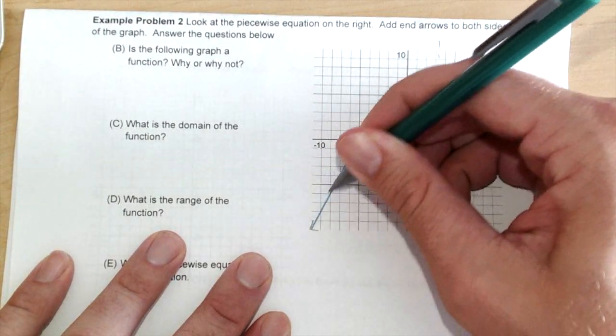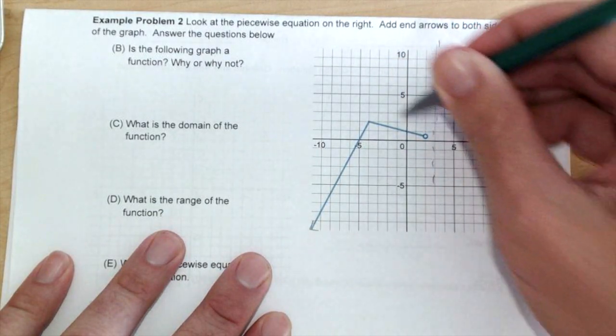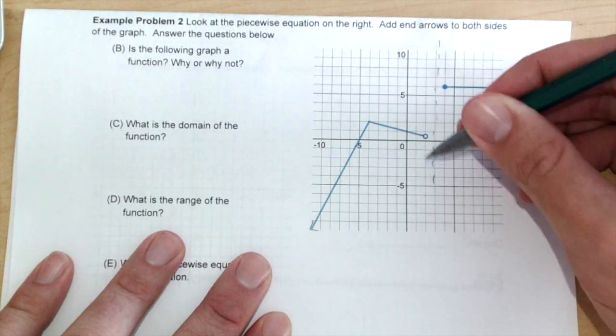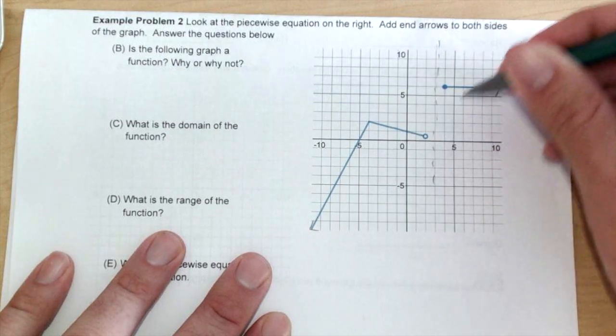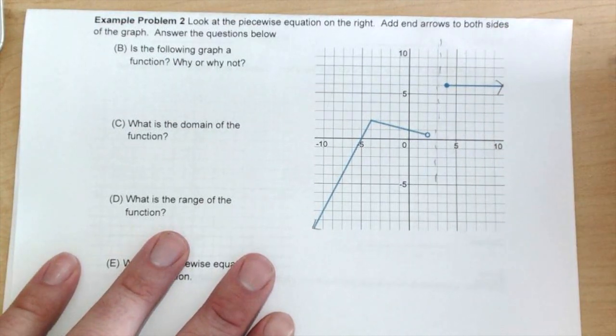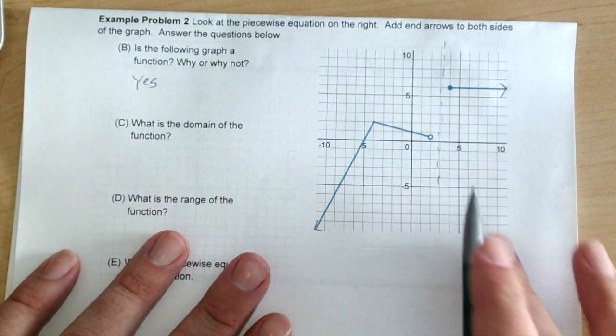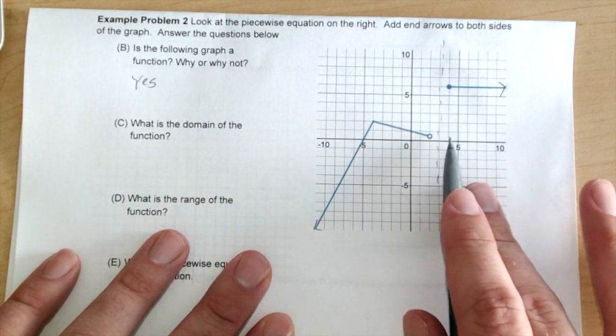So here, look. On this portion, there's no part where our lines overlap. And then here there's a gap, which is fine, but this is a singular line as well. So yes, because it passes the vertical line test. But what's really important here is even though there's a gap, it's still valid.